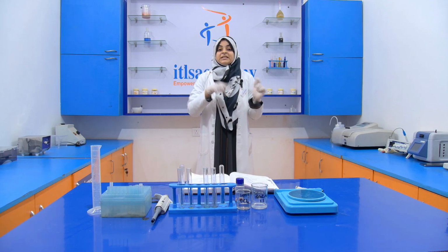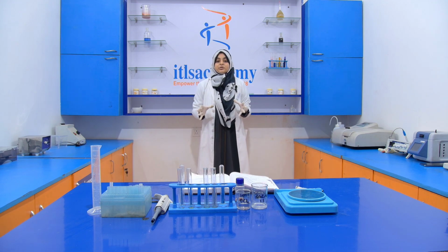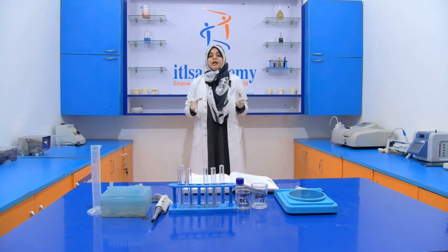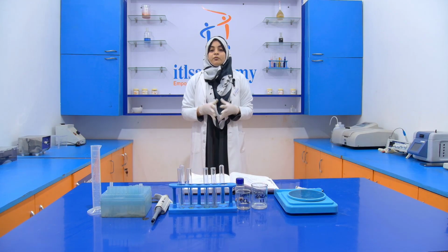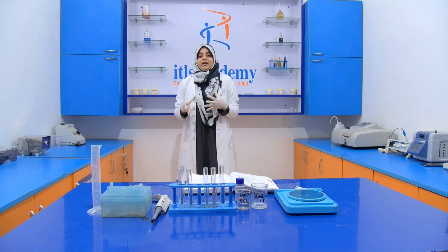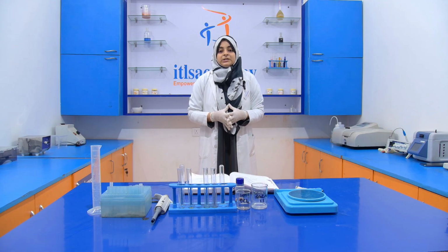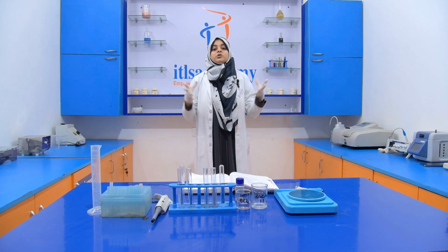Now the substance which is added in adulteration is known as what? Known as an adulterant. So here the food product is the acidophilter, and the adulterant is the chalk powder, which is added into the acidophilter to increase its quantity.